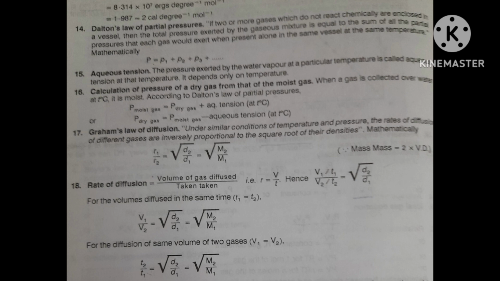Because V1 and V2 will be cancelled out, it will reverse, and what will remain is T2 upon T1. All things will be the same. Then T2 upon T1 is equal to under root D2 upon D1, that is equal to under root M2 upon M1.